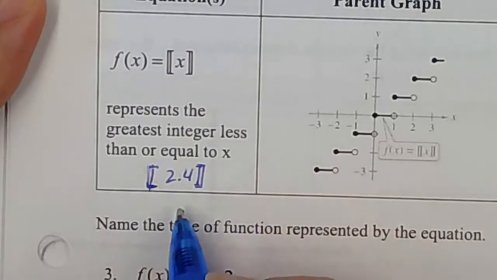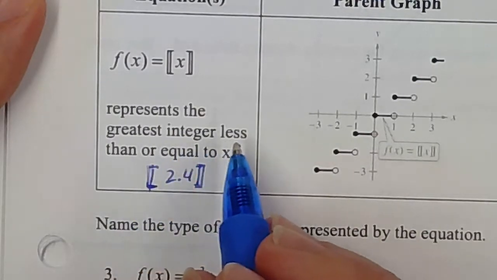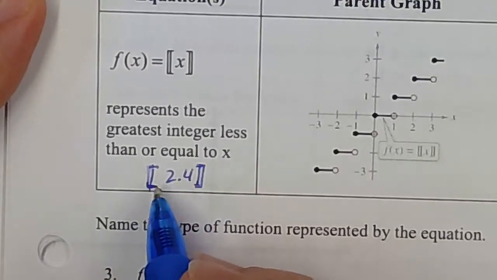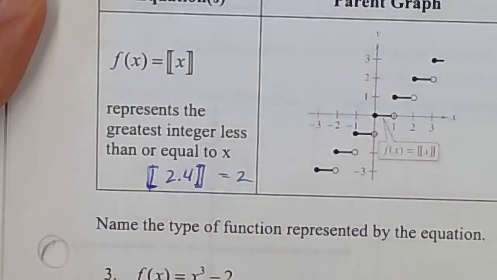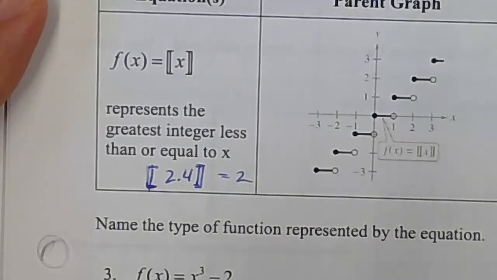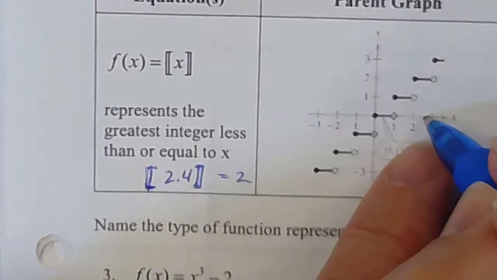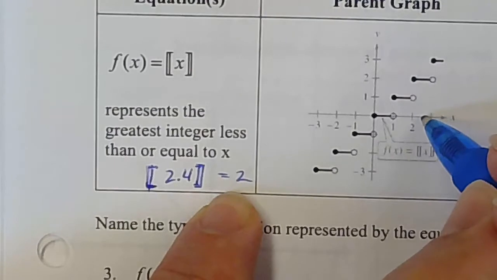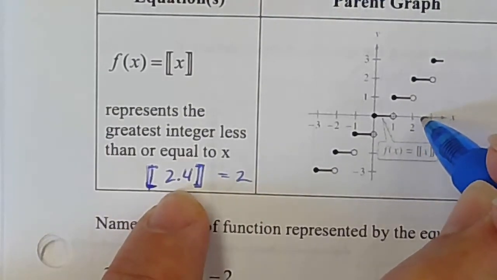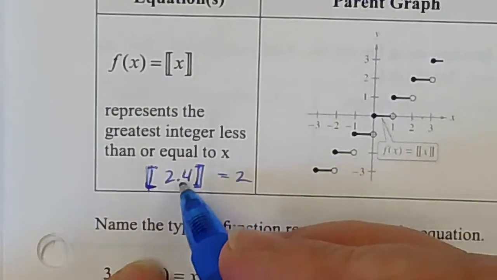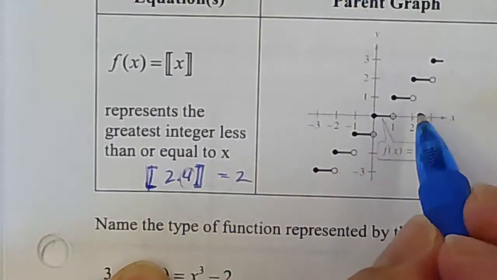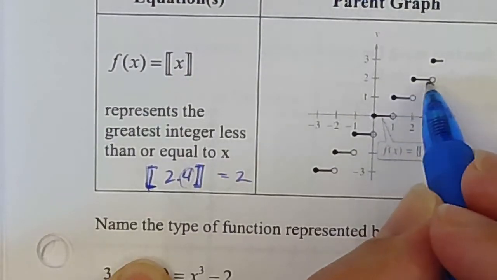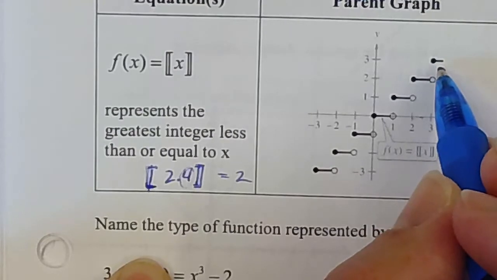So if I'm trying to figure that out, what is the greatest integer less than 2.4? The greatest integer below 2.4 is 2. So it kind of chops it off. That's why we see over here that at an x value of 2.4, the y value, or output value, of this function is 2. So whether it's 2.4 or 2.3 or 2.8, the answer is always 2, right? No matter what decimal this is. That's why it's a flat line for all these decimals of 2.1, 2.2, and so on. And then it hops up to the next one.